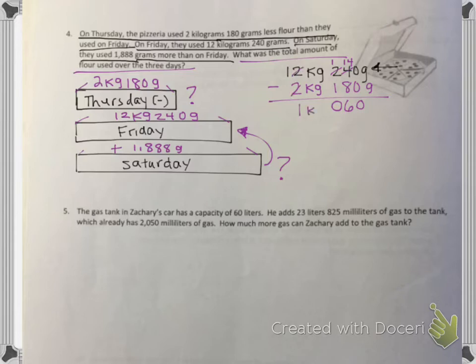We have 1 kilogram and 60 grams. Awesome. Perfect. So, Thursday's amount. Let me change that amount. It is 1 kilogram and 60 grams. Very nice.